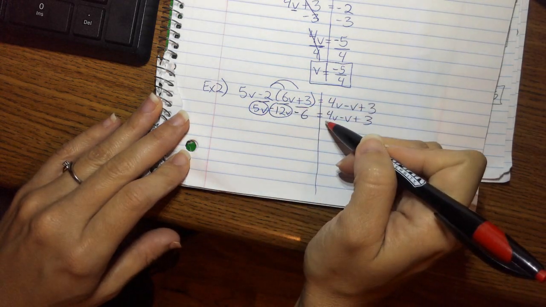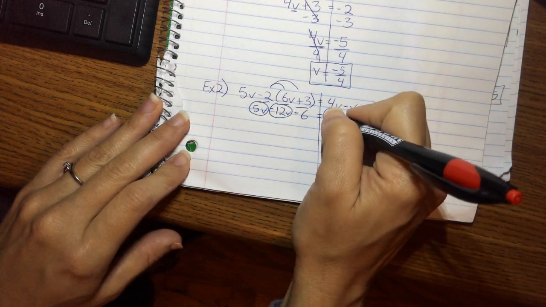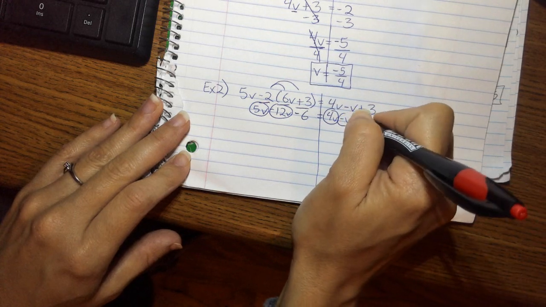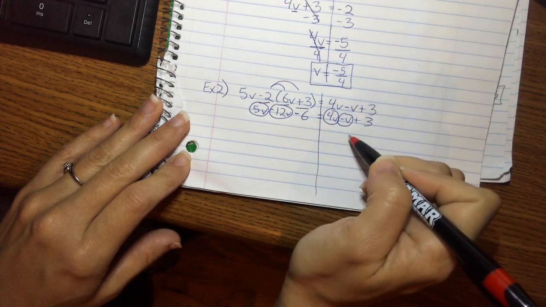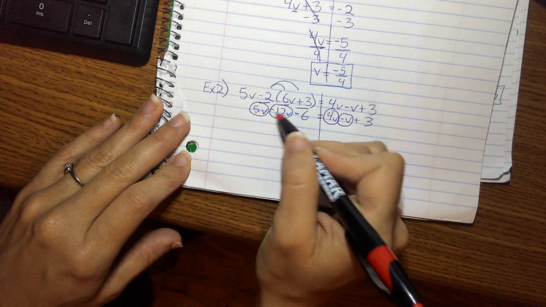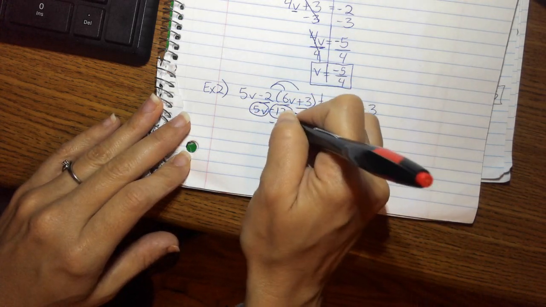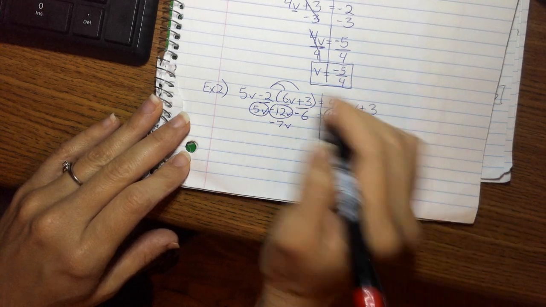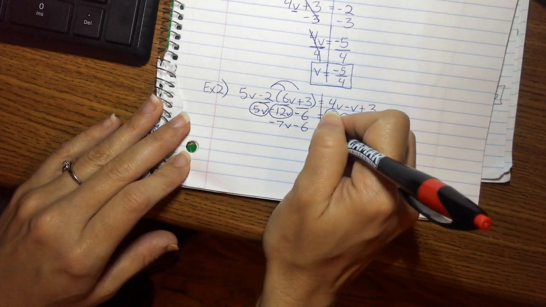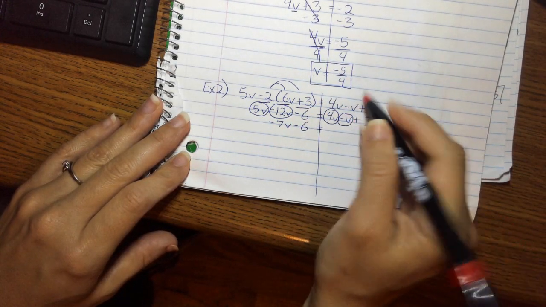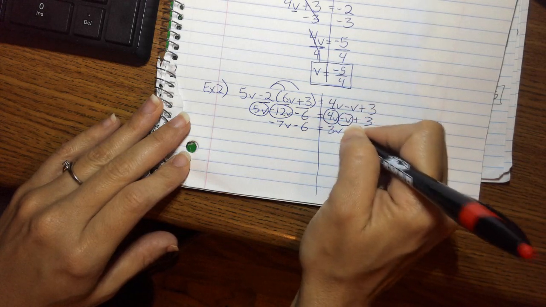I'm going to go ahead and combine my like terms on this side too. I'm just going to do it in one step on both sides. So these are like terms. 5 minus 12 is going to be negative 7v. And then I'm going to bring down the 6. And then the 4v minus v, that's going to be 3v.